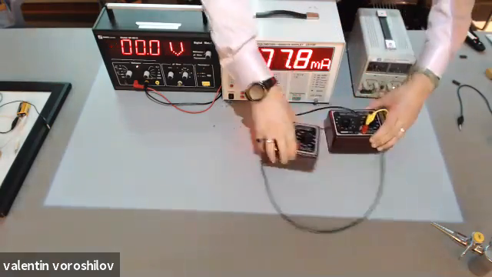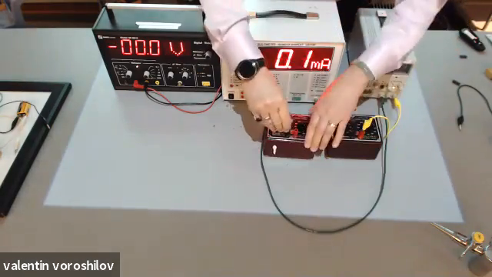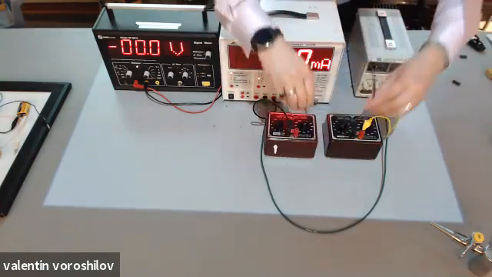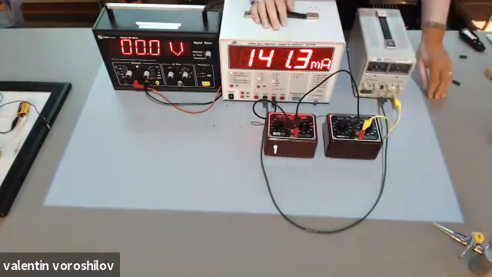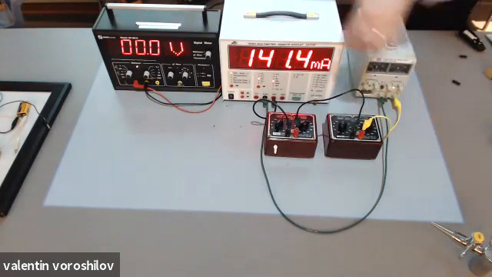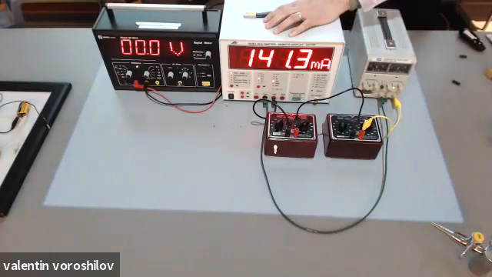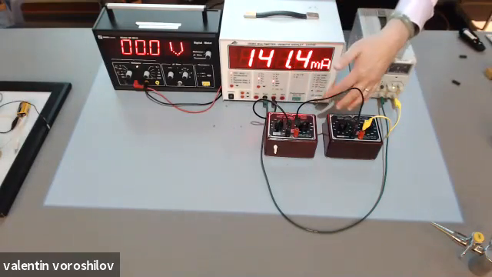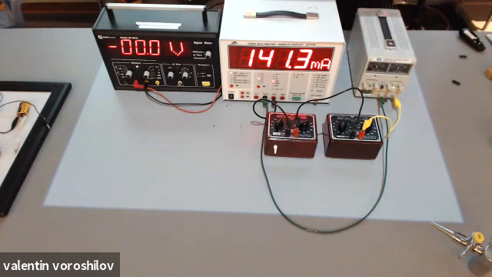100 and another 100 in series. What happened to electric current? Of course, it's a half of the previous 14. I just doubled the resistance differently. What about voltage?